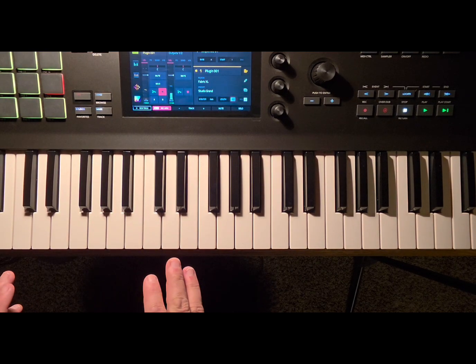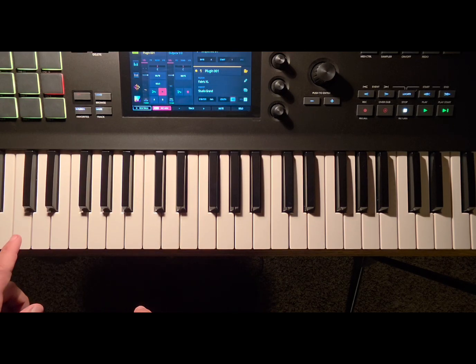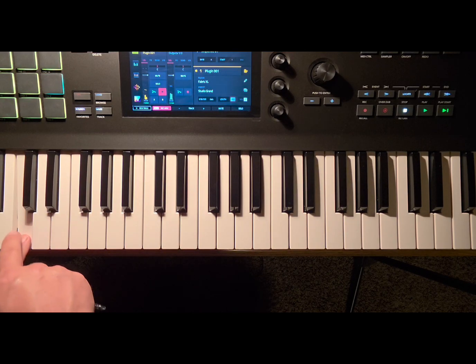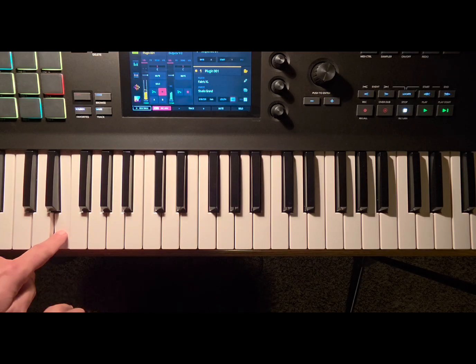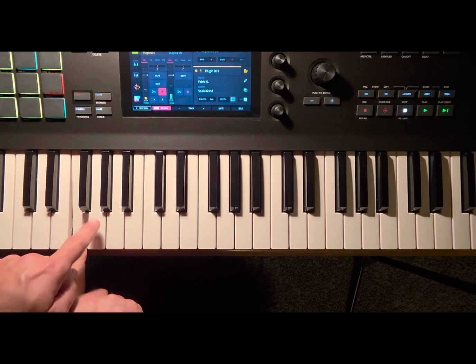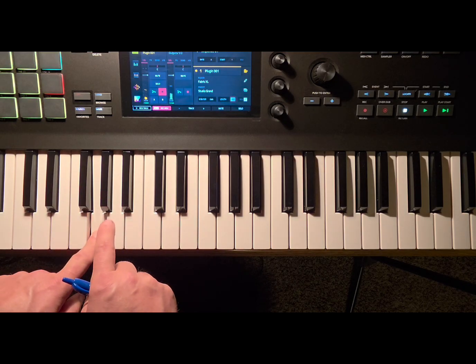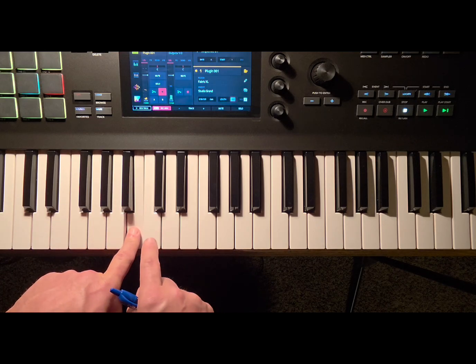Okay, we're going to look at a C Ionian mode or a C major scale. We start on C, we go up a whole step to D, up a whole step to E, half step to F, up a whole step to G, up a whole step to A, up a whole step to B, half step back to C.